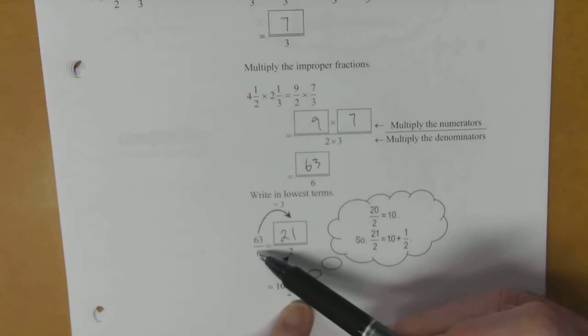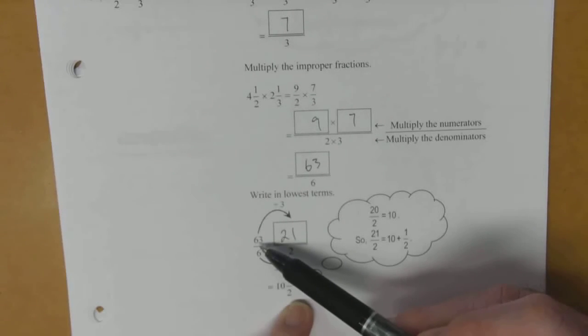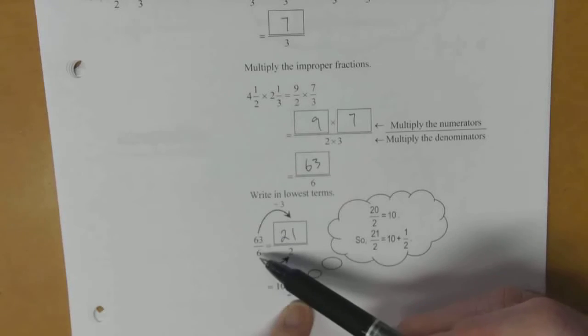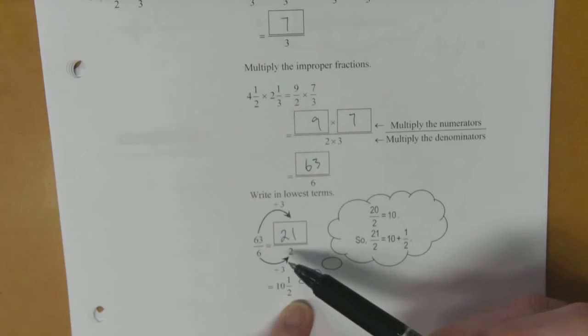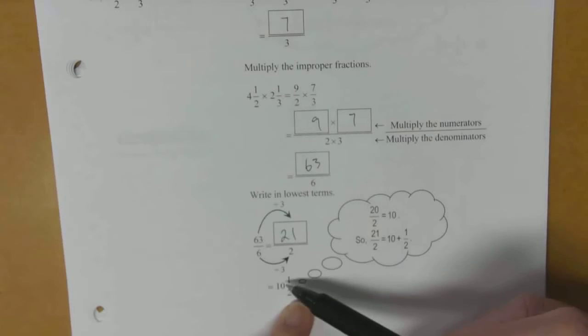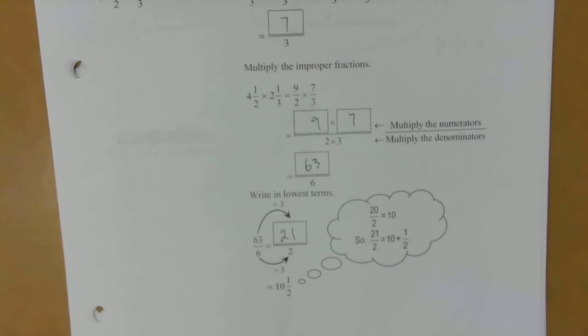If you convert it to a mixed number first, 6 goes into 63 10 times. So it's the same whole number. And then you've got 3/6 left, which might be a little bit simpler to reduce down to 1/2. But 10 1/2 is going to be your answer.